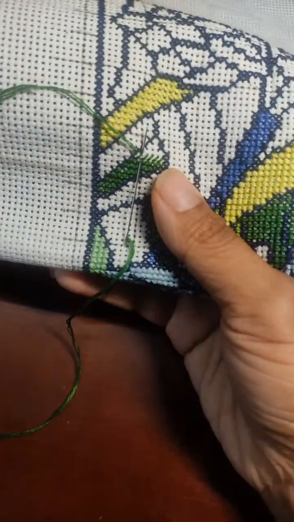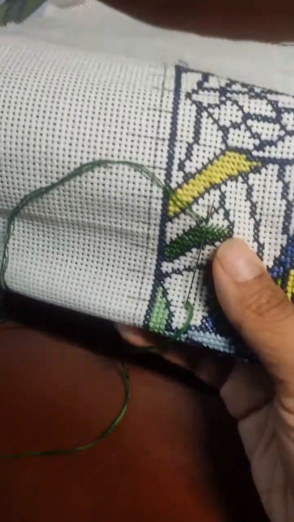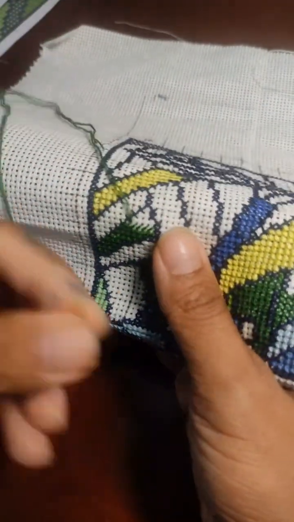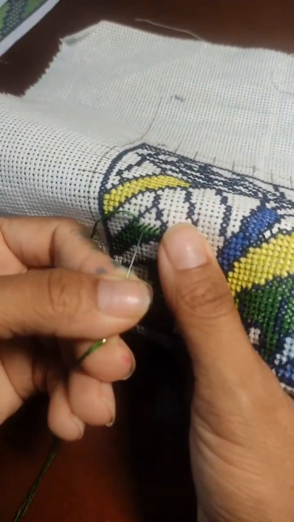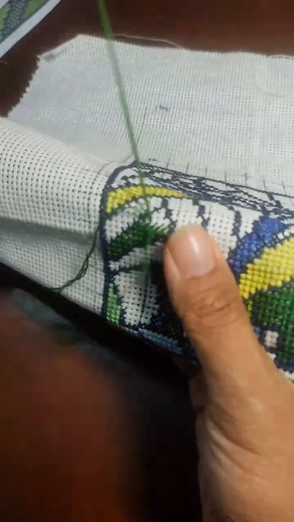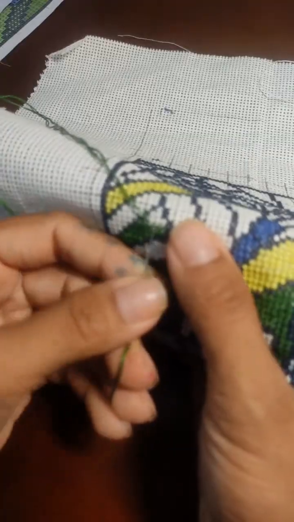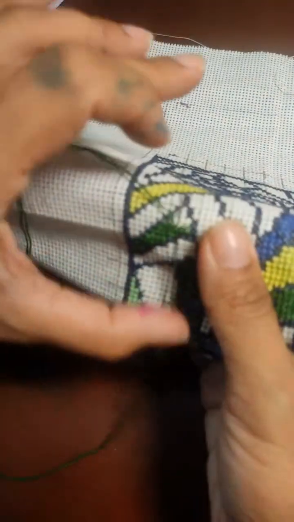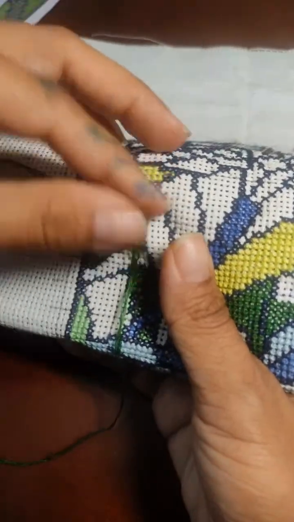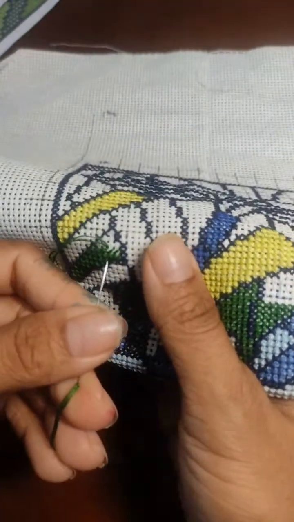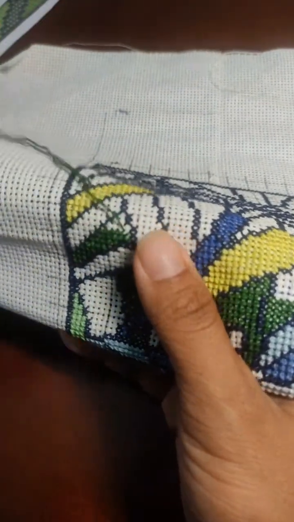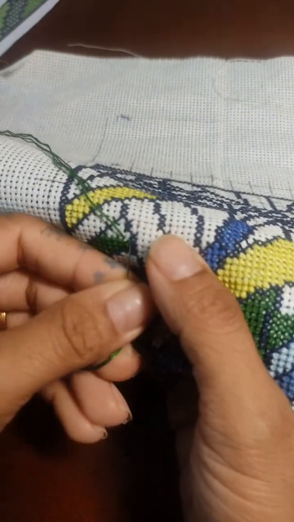You guys can see how I do it. So I have 2300 stitches to do for this design to be completed. It's actually a very small design. But I am very much excited to finish this and go.